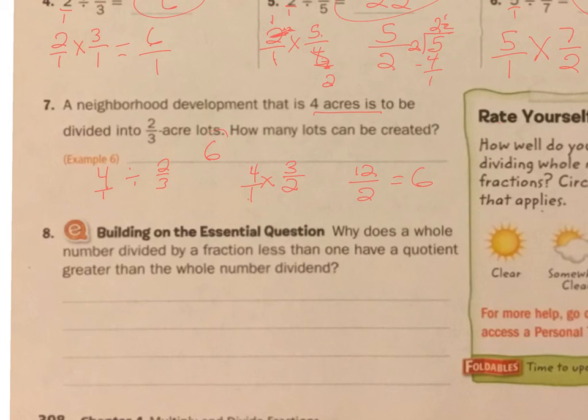So how many lots can be created? 6 lots. Okay, that's the guided practice. Hopefully you understand how to divide with fractions. Go ahead and try the independent practice on page 309, and then you can watch the video to see how you did.